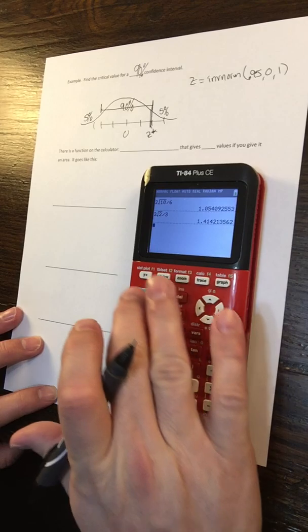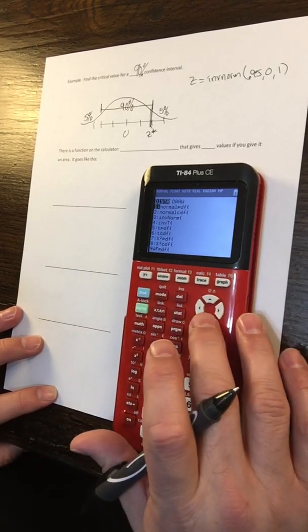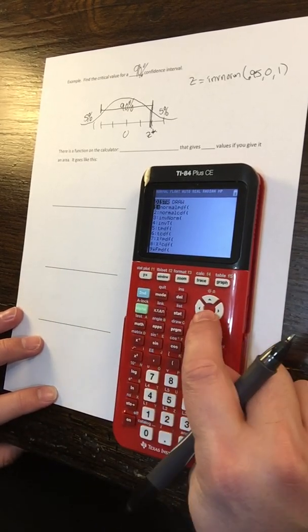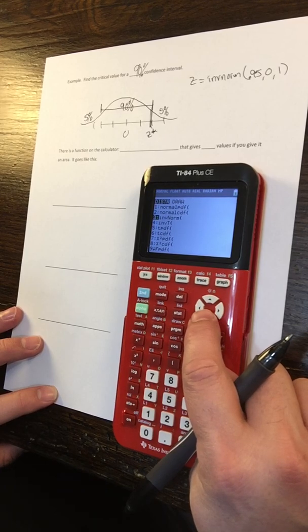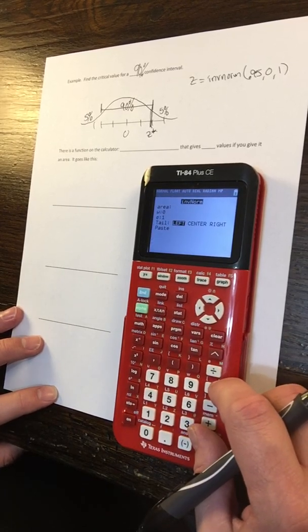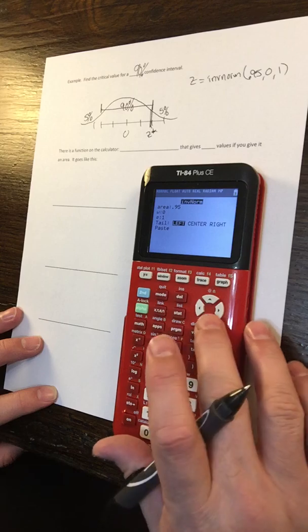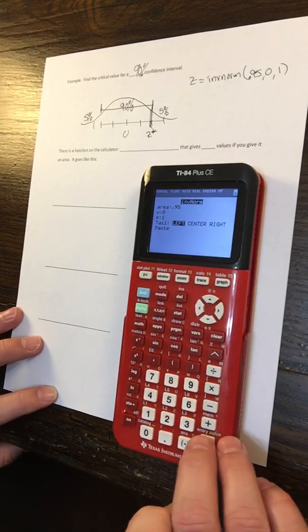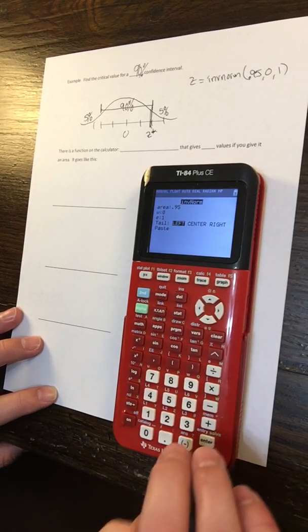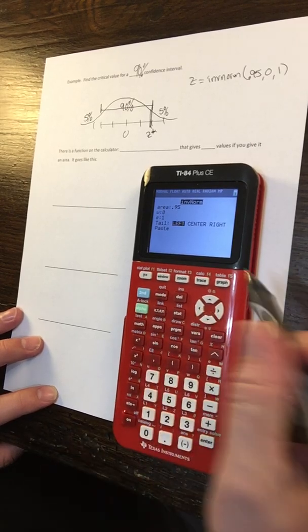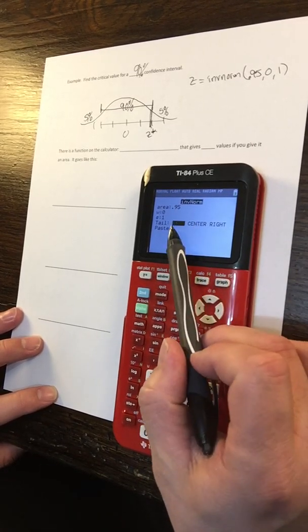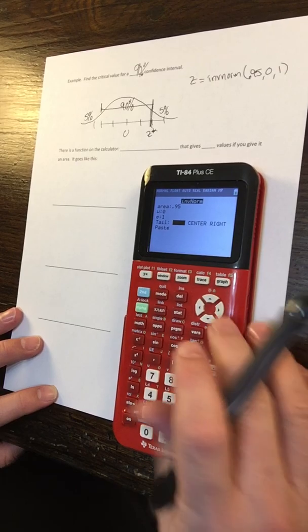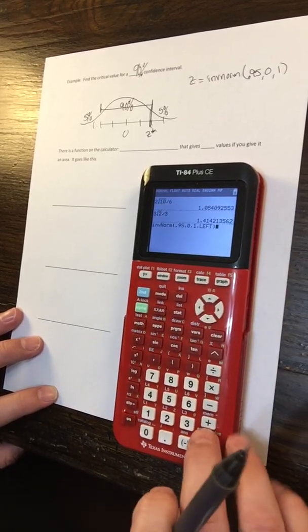Ready? I go second and distribution. It's in the variables part. Second variables. You've been to normal CDF and stuff like this before. Inverse norm. There it is, number 3. The area I'm going to say is 0.95. The mean is 0. The standard deviation is 1. And the tail is to the left. Not everybody gets that option. I could do 90 in the center, but I'm going to do this because everybody can do this way. Okay, and then I'm going to hit paste.